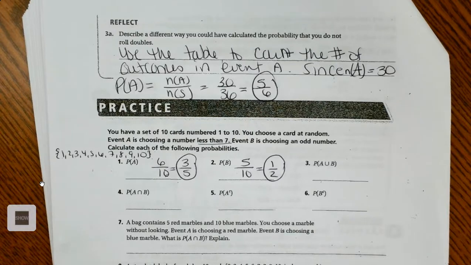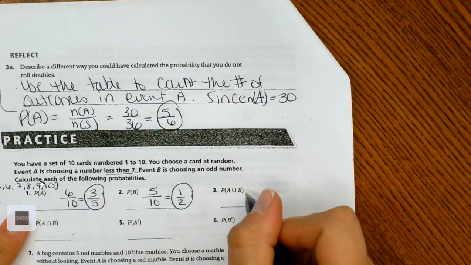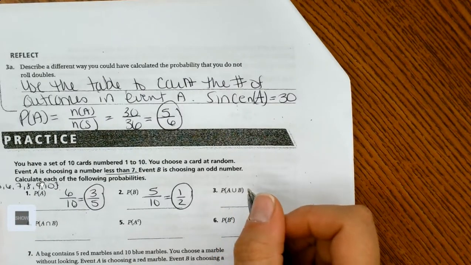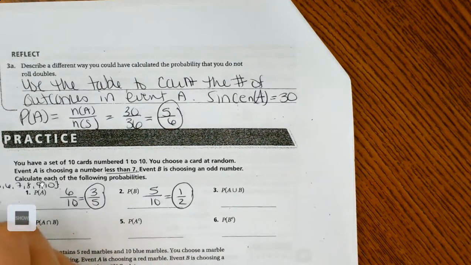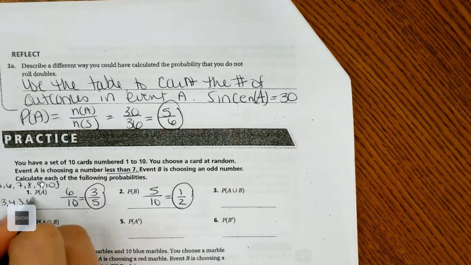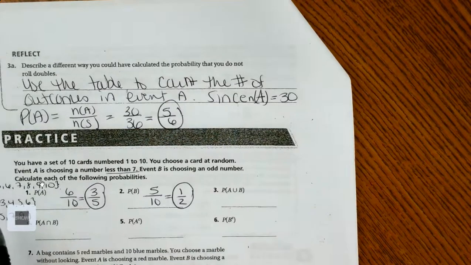A union B. Okay, so A and B. A is 3 of them. B is 1 of them, but let's see what they are. So A was 1, 2, 3, 4, 5, and 6. B is 1, 3, 5, 7, 9. A union B. A and B. Union all together.